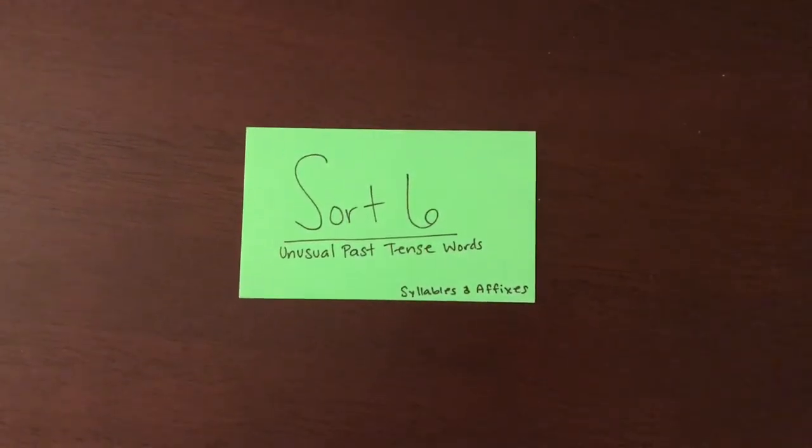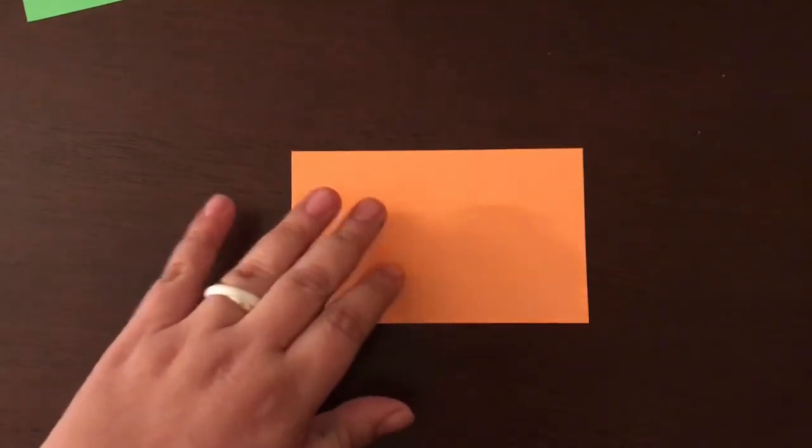Congratulations on advancing to sort 6, unusual past tense of words. So today we're going to be focusing on changing words to the past tense. Now usually when we change words to the past tense, we usually only add an ed at the end.